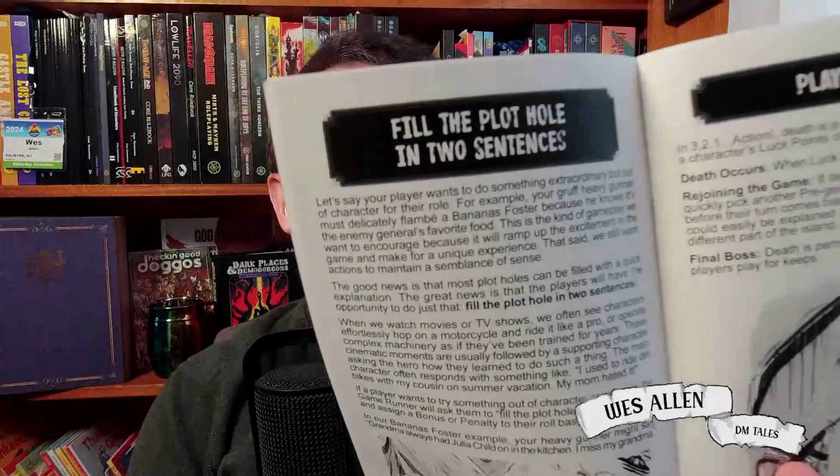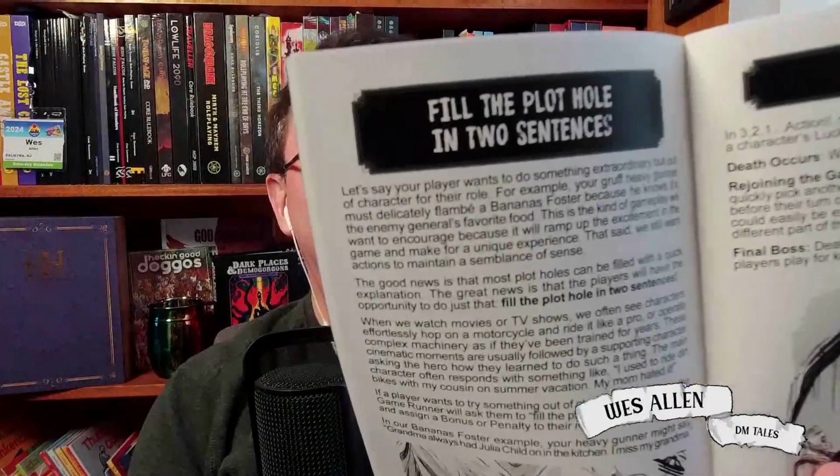You can see it. Fill in the plot hole in 2 sentences. So if you've ever watched any kind of action movie and there's some strange thing that needs to get done, inevitably some character in the movie is going to be able to do that thing. I have the skill that I learned to do. And so that's built into the 3-2-1 action rulebook.